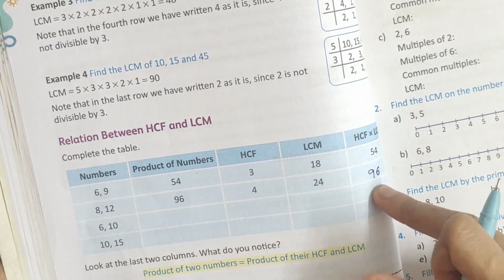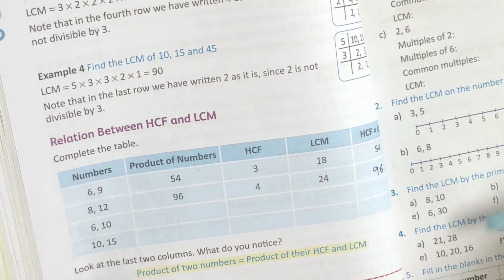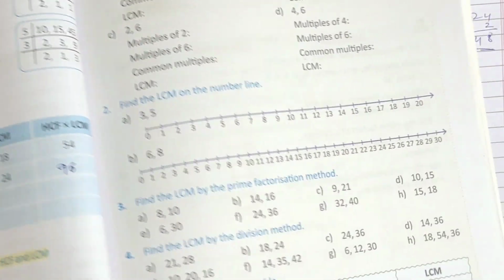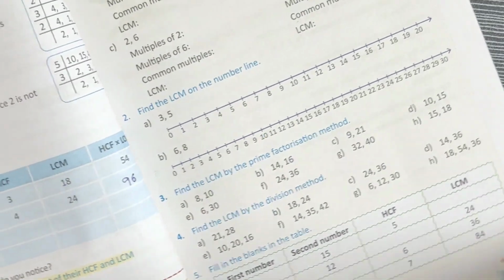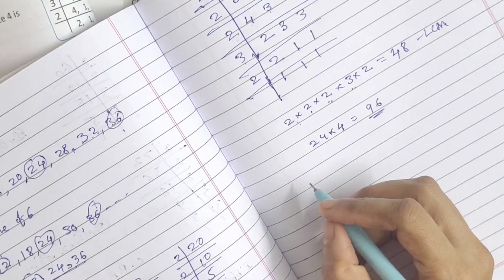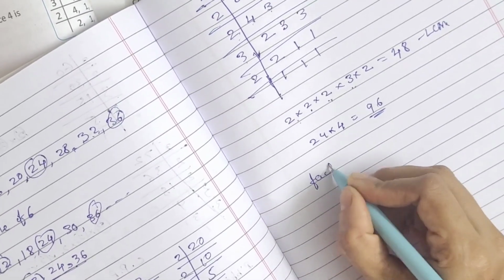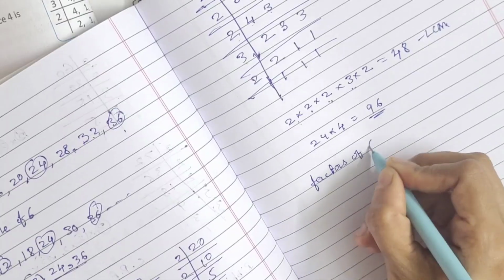Next 6 and 10. So we have to find out all this. First we have to find out the factors of 6. Okay, factors of 6.